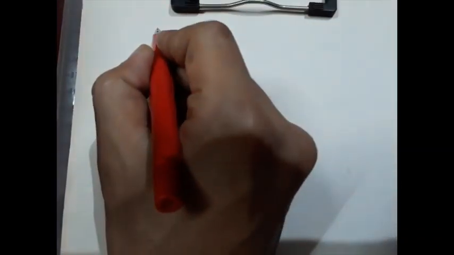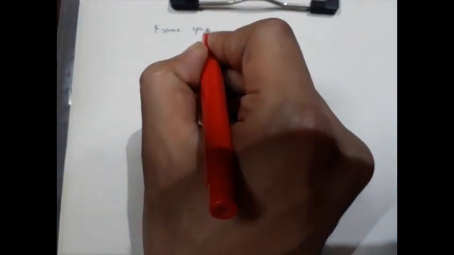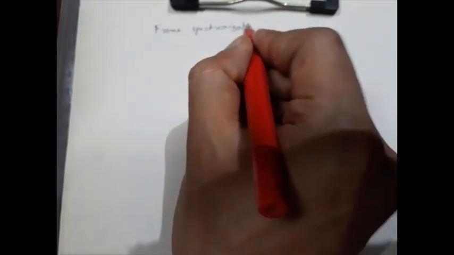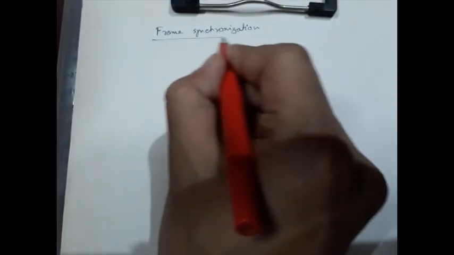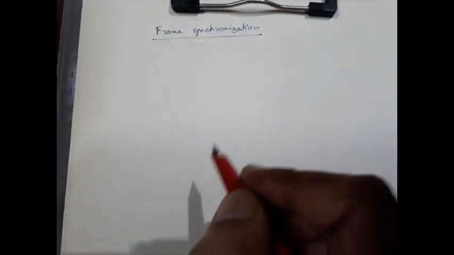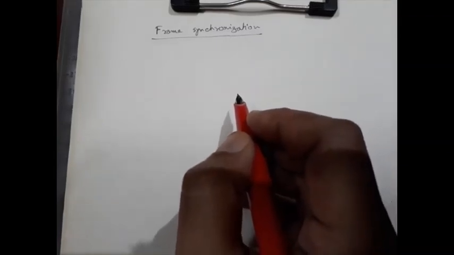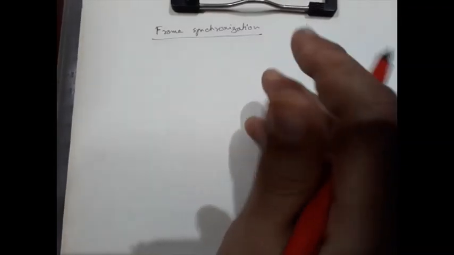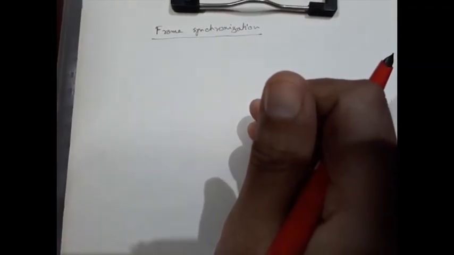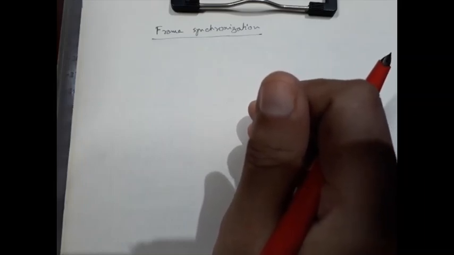Let us now consider the frame synchronization. Frame synchronization is needed at the TDM receiver so that the received multiplex data can be sorted and directed to the appropriate output channel.